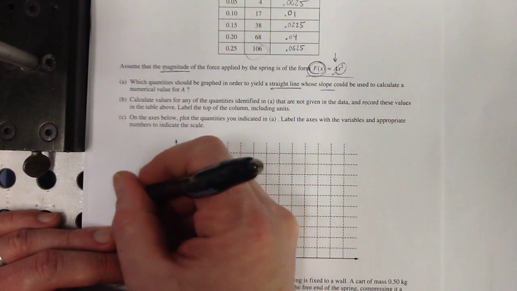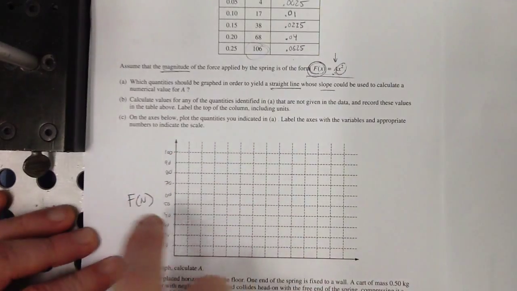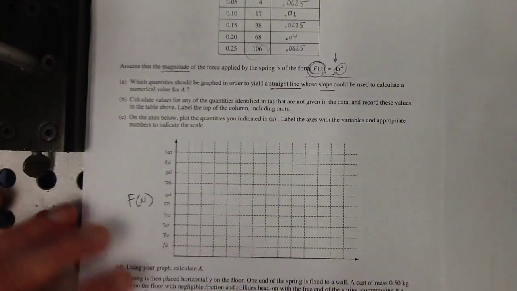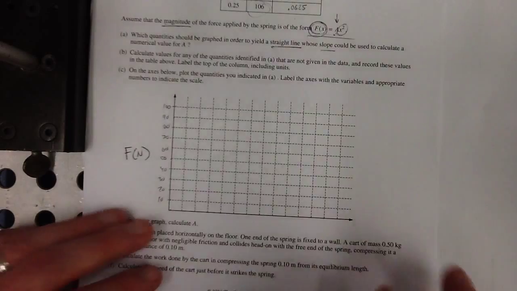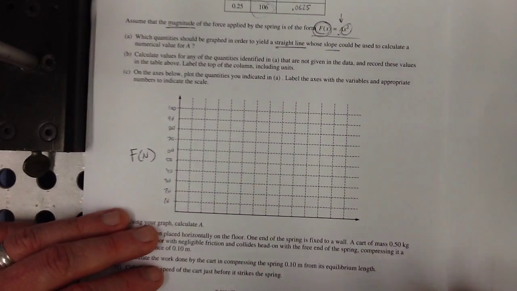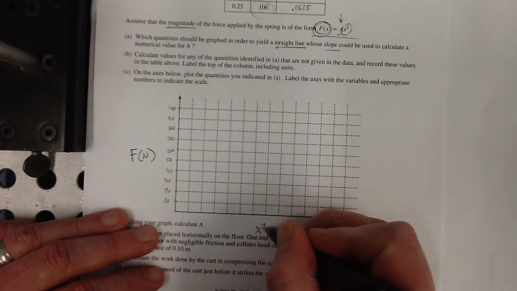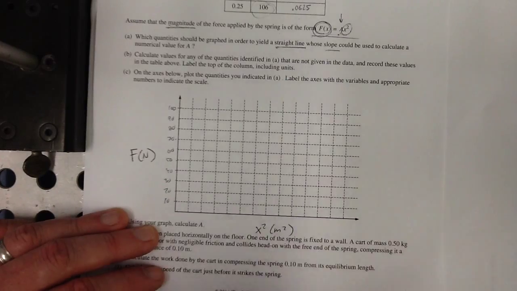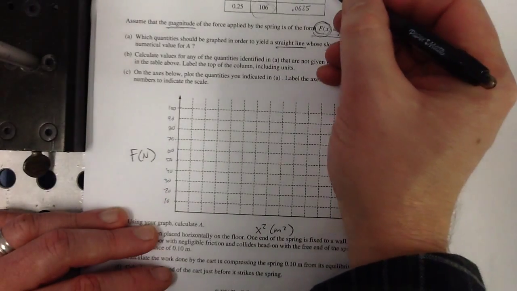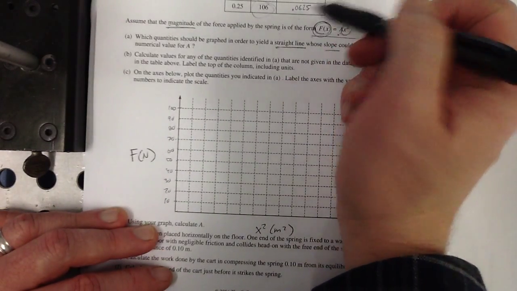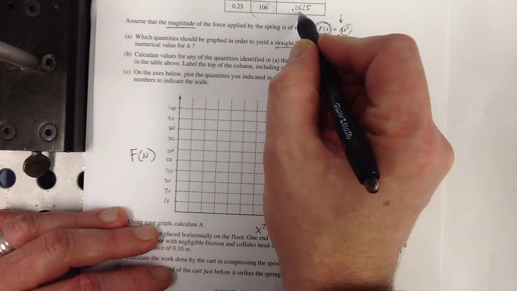And this is force measured in newtons. I need to label this axis. That's important. It's worth points. And here on this axis I have x squared measured in meters squared. So let's see. My biggest one is 0.0625.